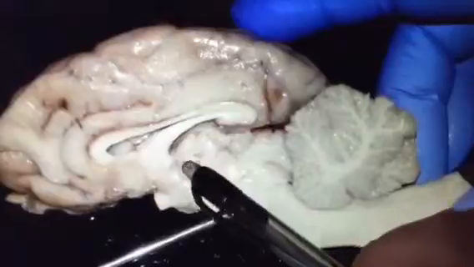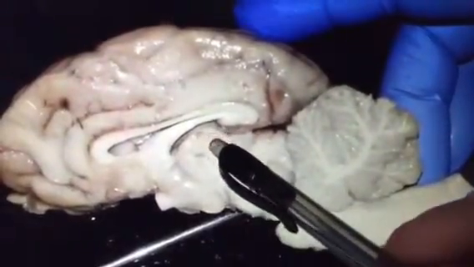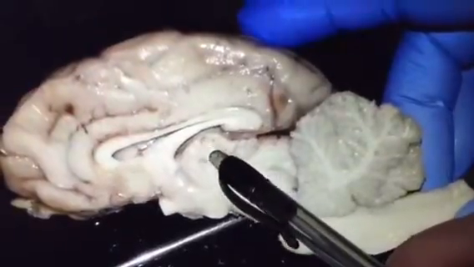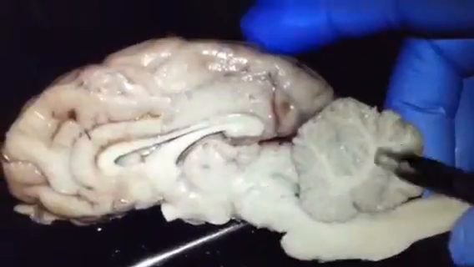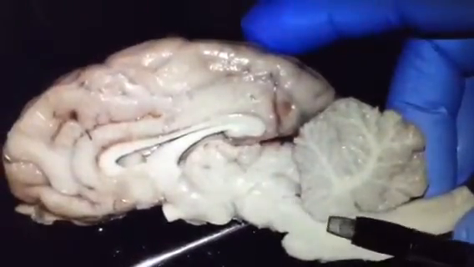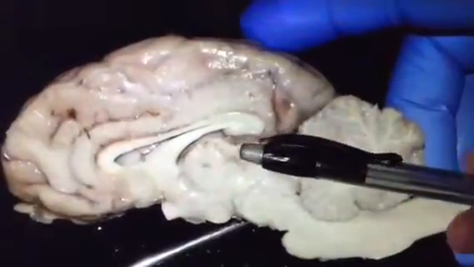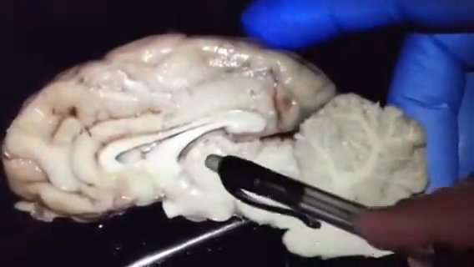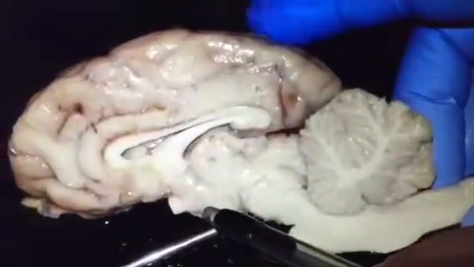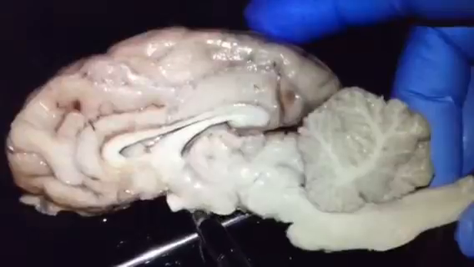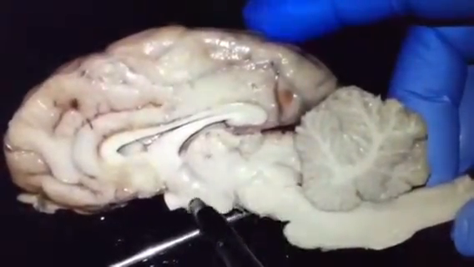And this part, the very large egg-shaped mass of gray and white matter, is called thalamus. The function of thalamus is to relay information, editing and sorting information going into the cerebrum. It essentially functions as the gateway into the cerebrum. So right below the thalamus is the hypothalamus. Thalamus, hypothalamus.